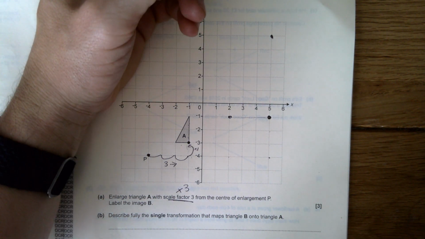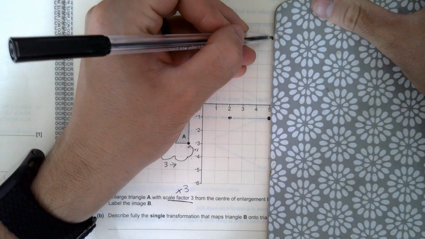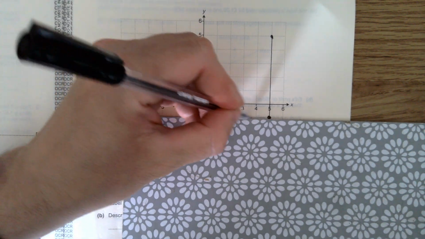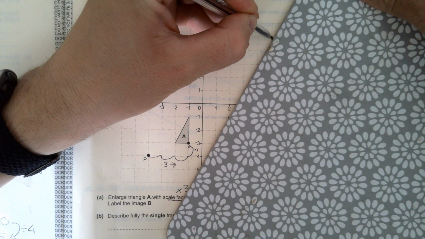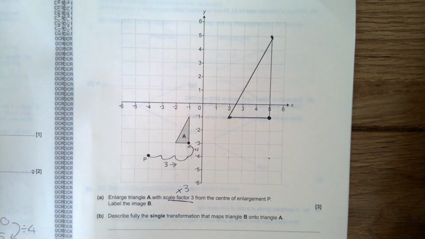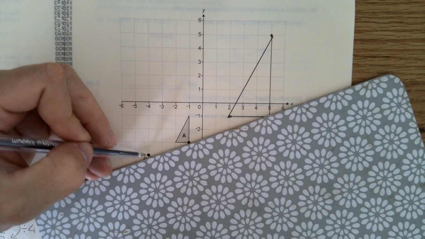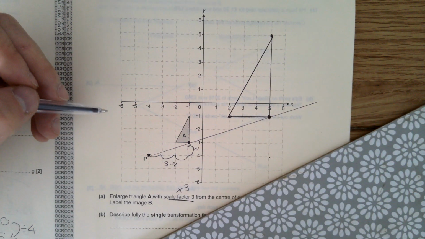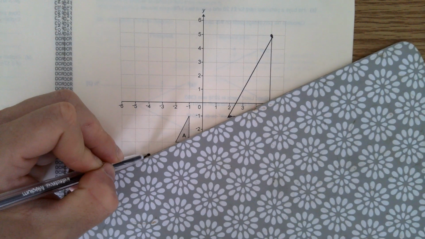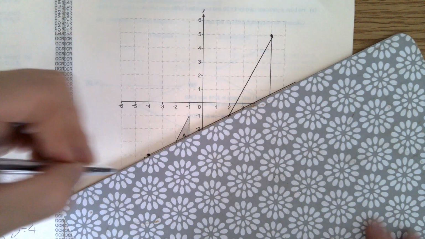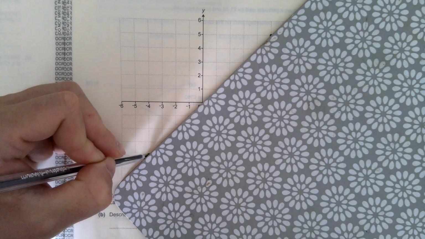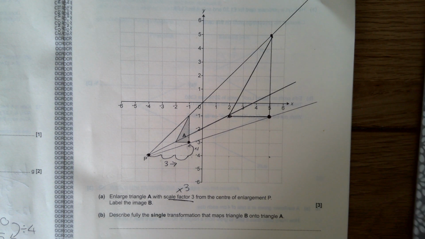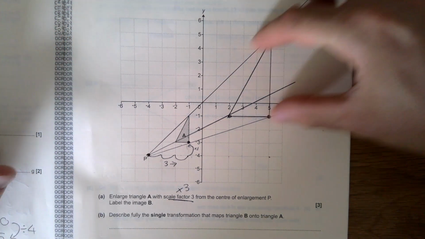Again, get your ruler out, or in my case a placemat. Okay, and then I've enlarged it. If I was to then put these lines in, you can see that from the center point, these rays should always match up and then meet at this enlargement point.